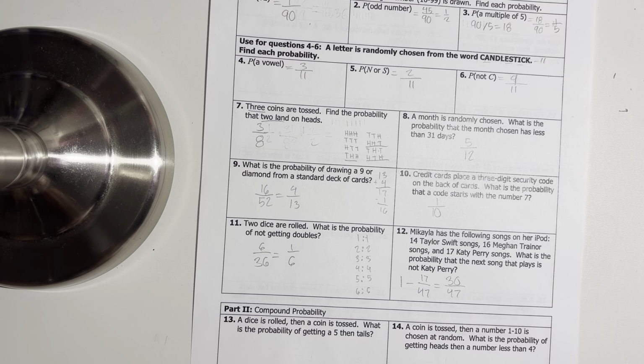So let's see. 13 says a dice is rolled, then a coin is tossed. What is the probability of getting a 5, then tails? So since we are dealing with independent events, we would be multiplying the first event by the second event. So we would figure out the first event first, which is getting a 5.